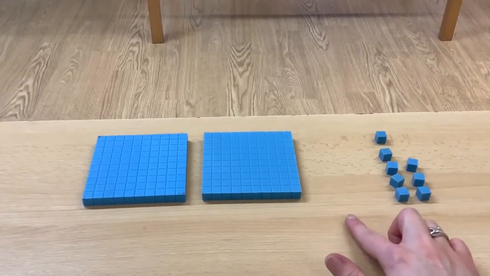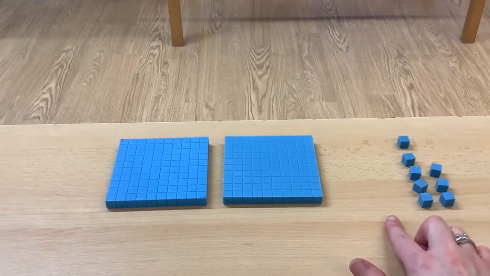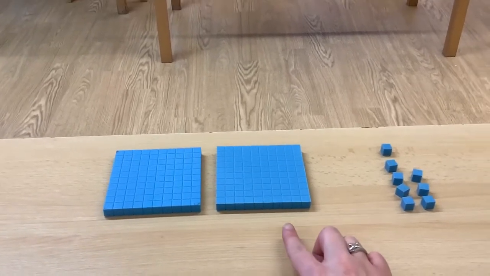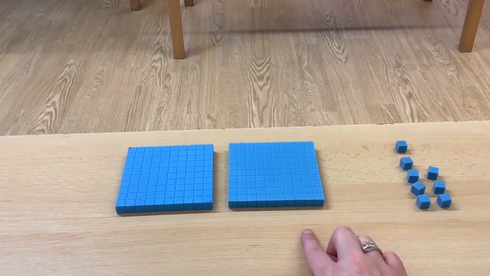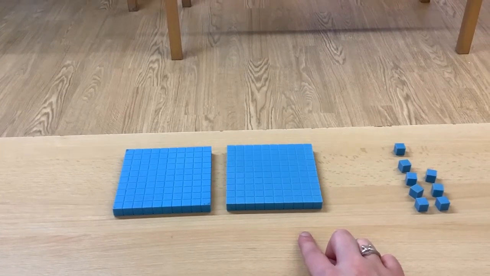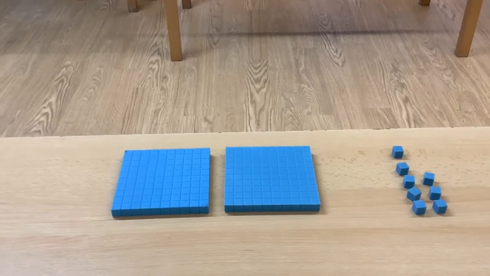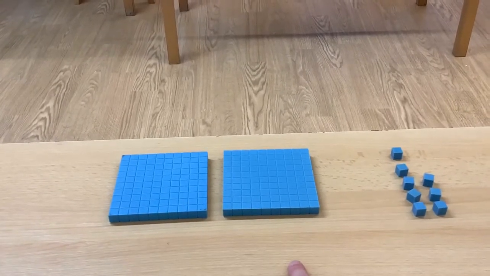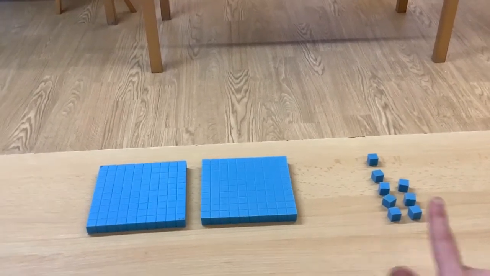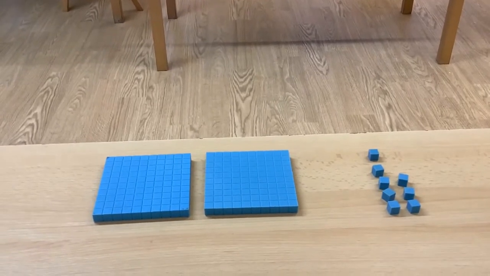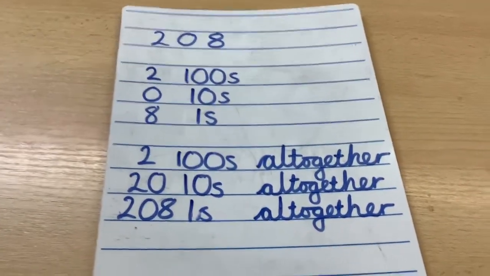I haven't got any in the tens column, but remember, 100 ones make 100. And if I've got 200, that means I've got 200 ones and 8 ones. 208 ones all together. So, written down, this is what it looks like.